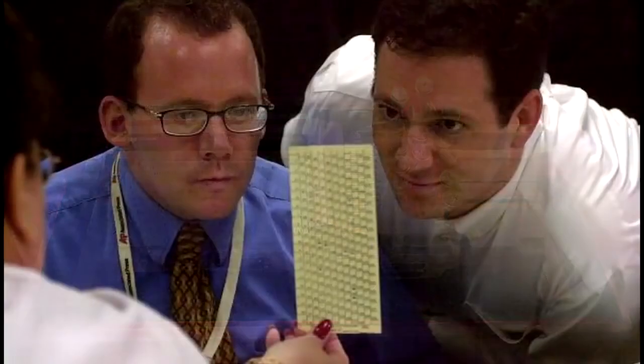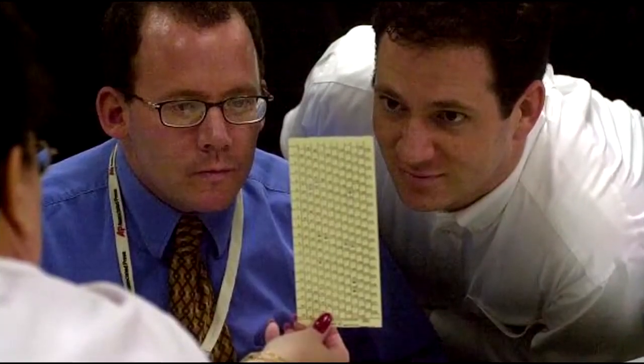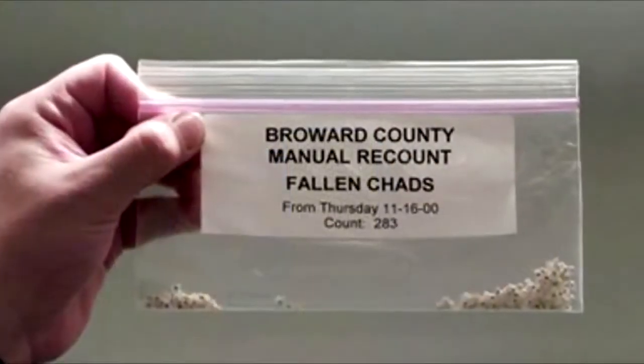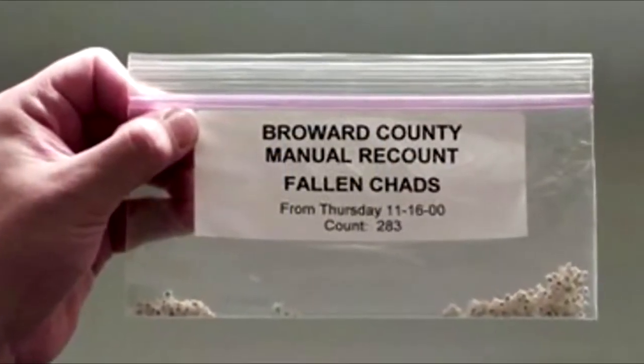100 years later, hanging, swinging, dimpled or rumpled, chads became a household word during the 2000 U.S. presidential election.